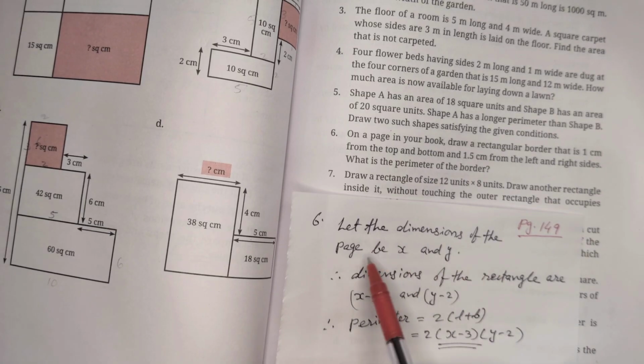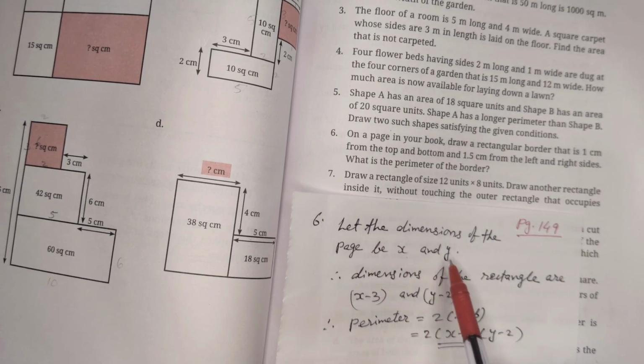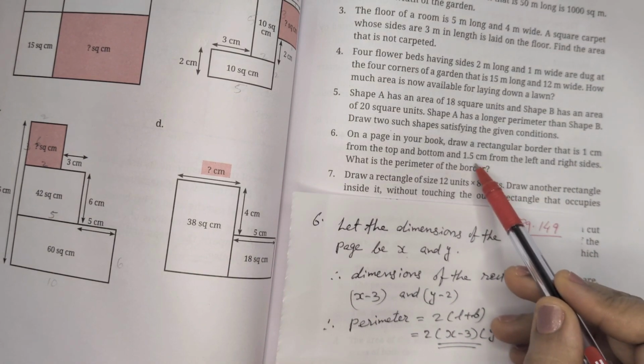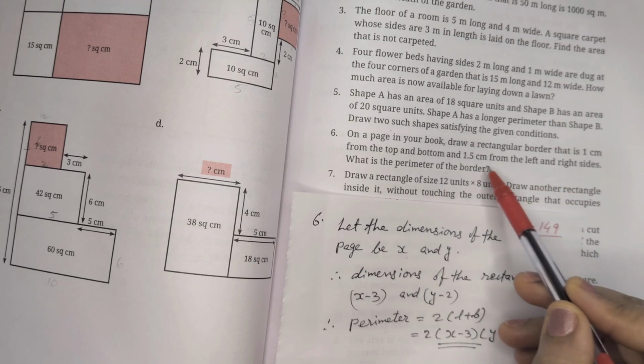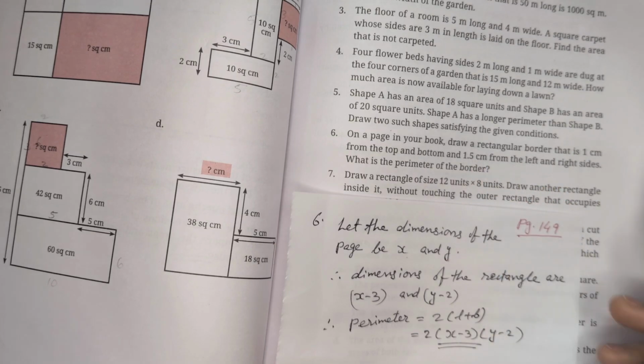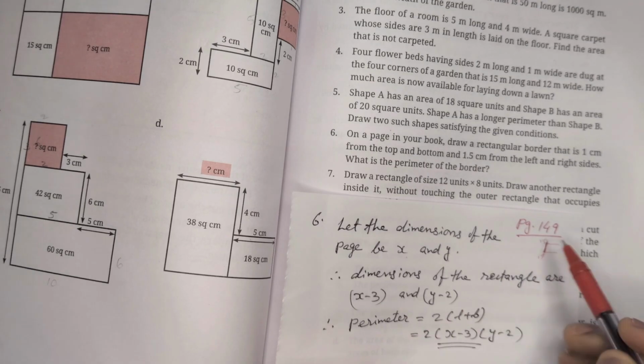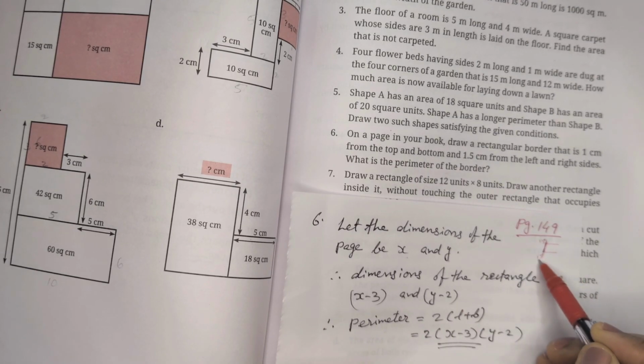So let the dimensions of the page be x and y. We can take them at random, and therefore the dimensions of the rectangle are, when we take 1.5 centimeter from bottom and top, that will come 1.5 plus 1.5. When we are making the border there on top and bottom, this is 1.5. So the remaining part is x minus (1.5 plus 1.5), 3.